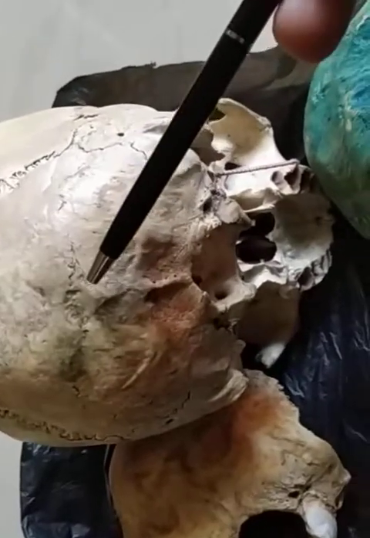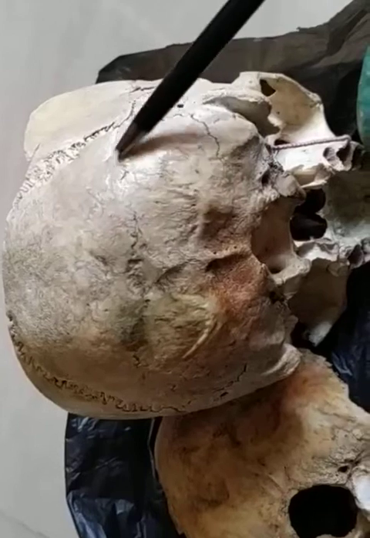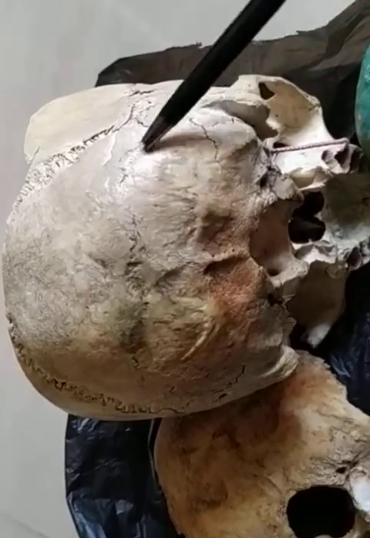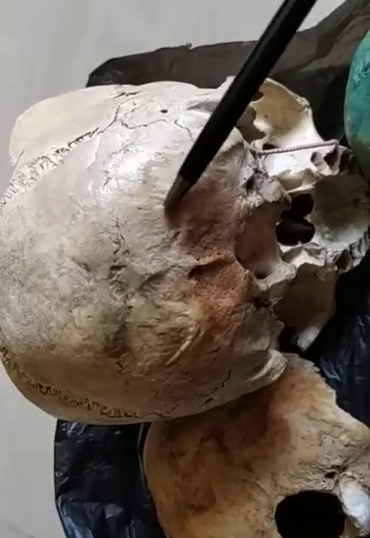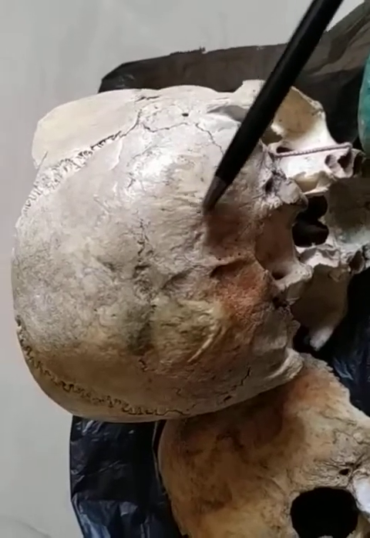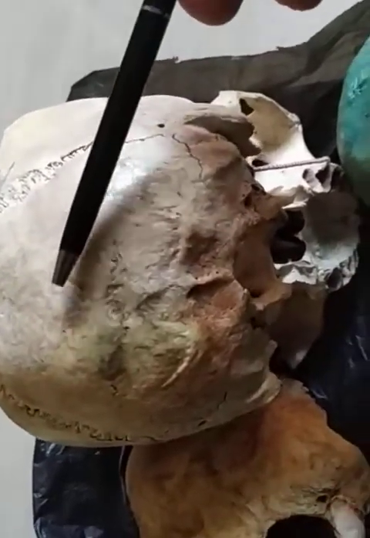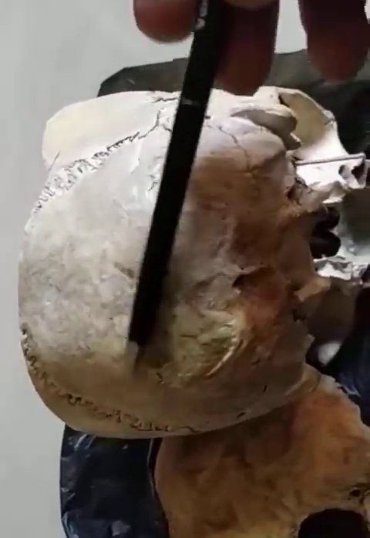The entire area below the superior nuchal line is called planum nuchale, and above the superior nuchal lines, this area is called planum occipitale.